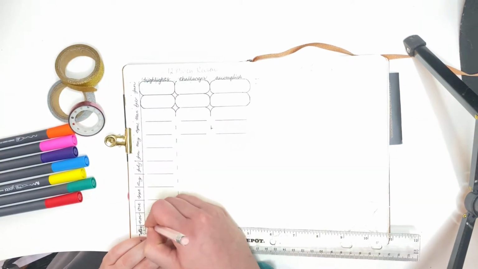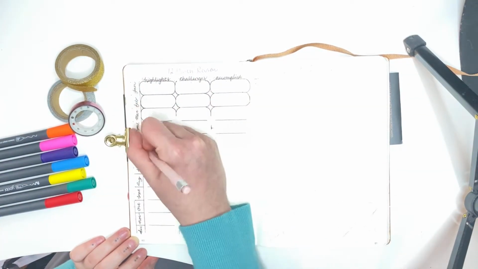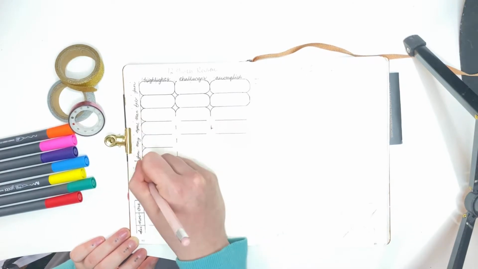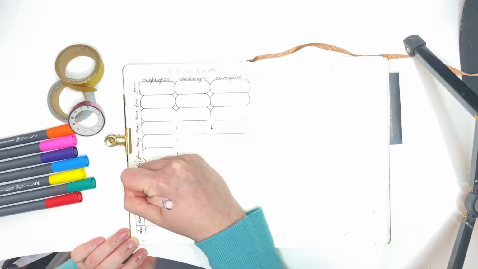The last column is going to be for your accomplishments. So what did you achieve for the month? What decisions did you make? What goals did you achieve? Which tasks did you tackle that you were probably putting off?